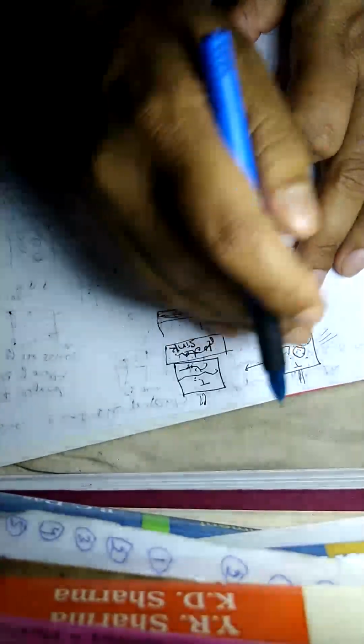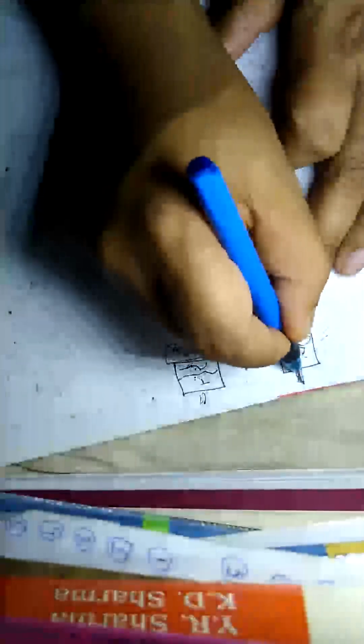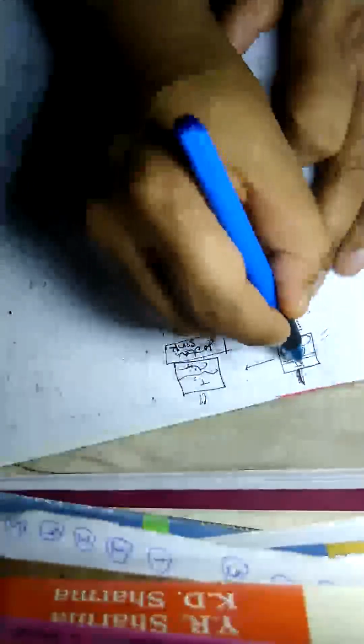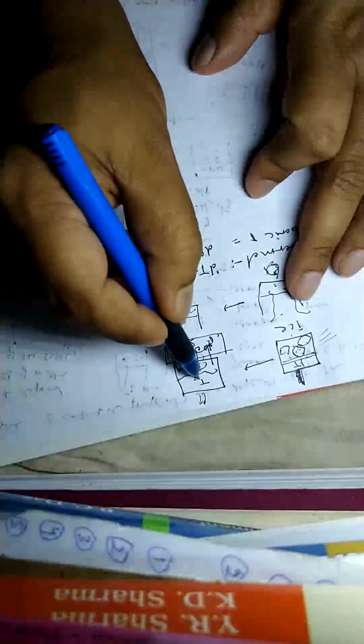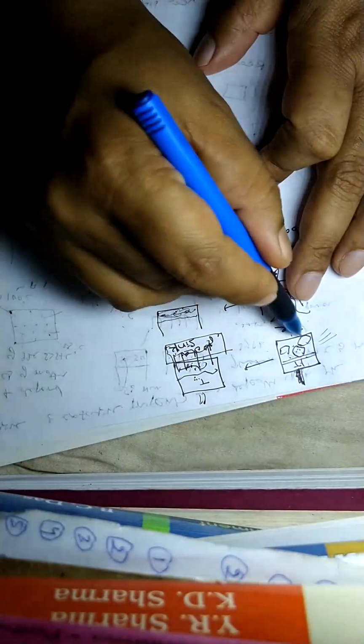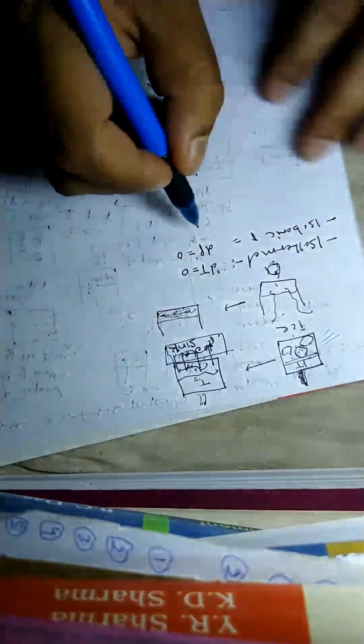Suppose this is a piston. When you push the piston downward, the pressure will increase and the temperature automatically increases, but we keep the temperature constant. We put a sink here, so whatever temperature increase occurs goes to the sink. The sink temperature will increase, but the system's temperature will remain constant. That means in an isothermal process temperature remains constant, in an isobaric process pressure remains constant.